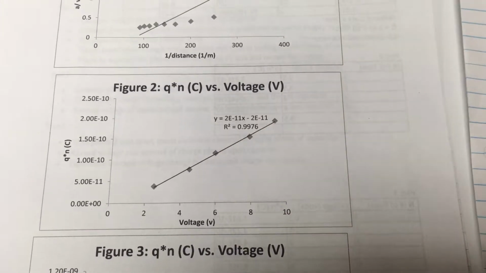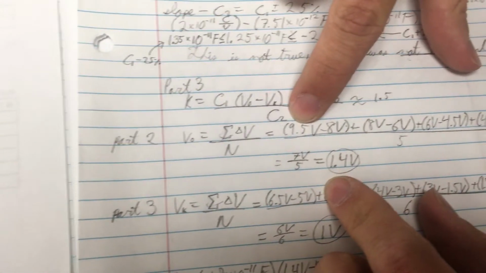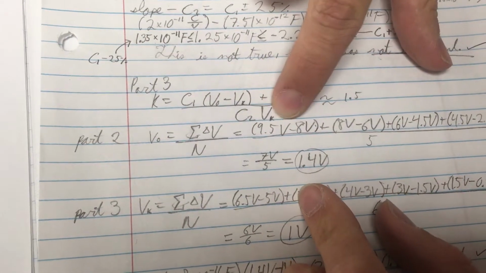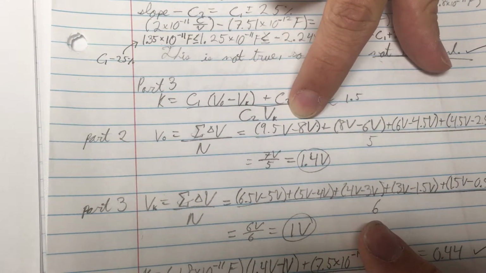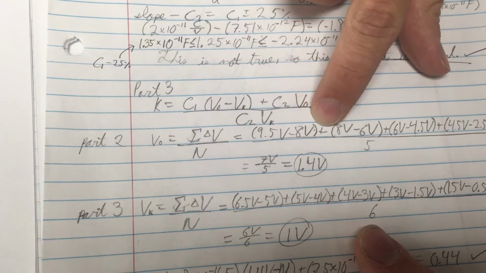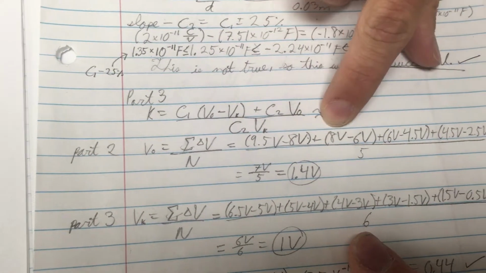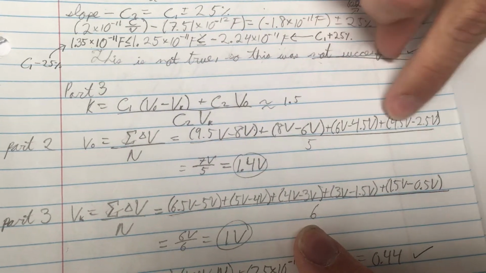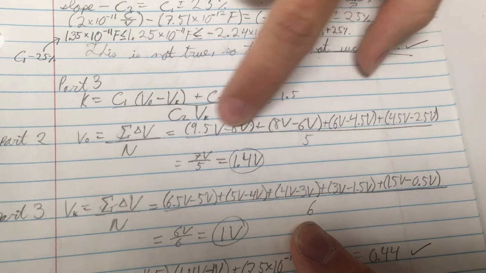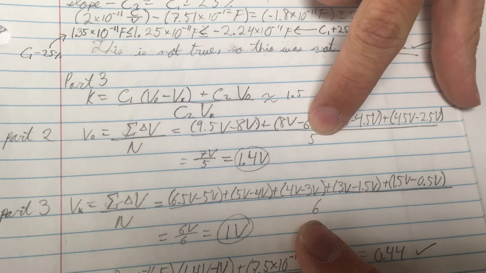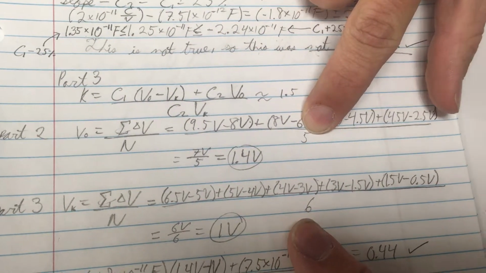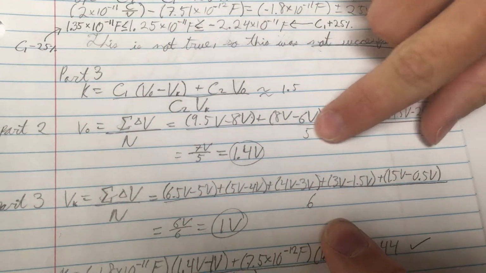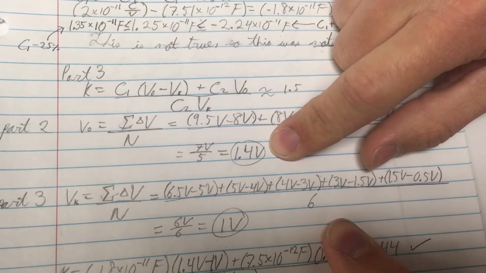And then if you look back at this, it was final point 9.5 volts minus the one before it, 8 volts, and then sum it all up, plus 8 volts minus 6 volts, plus 6 volts minus 4.5, etc., to get all your points, divided by how many times you actually transferred charge. And then that will give you a number in volts.